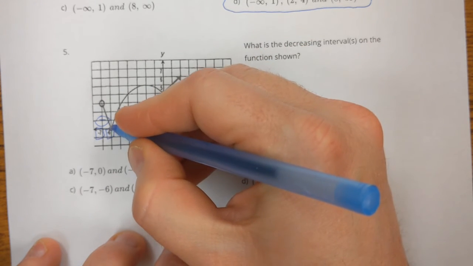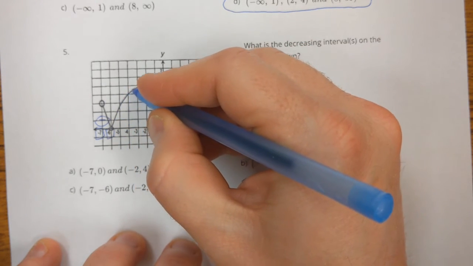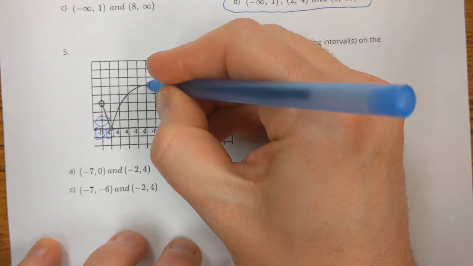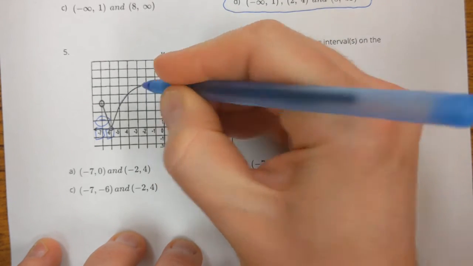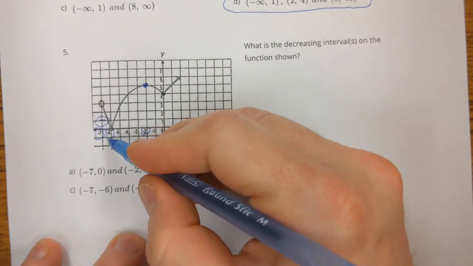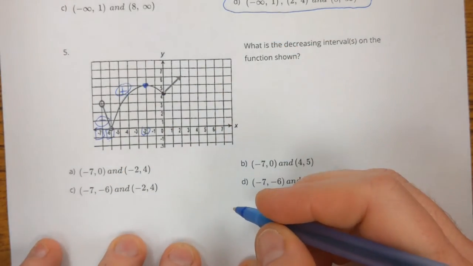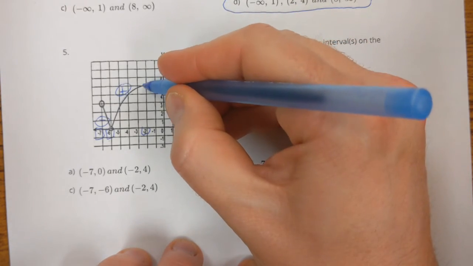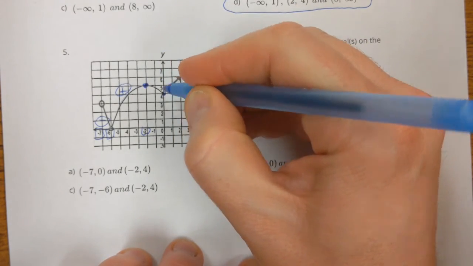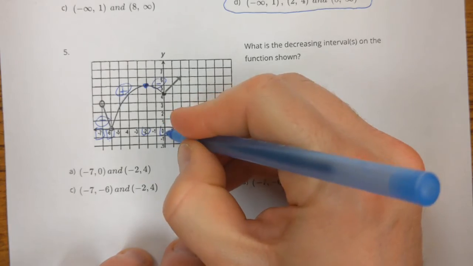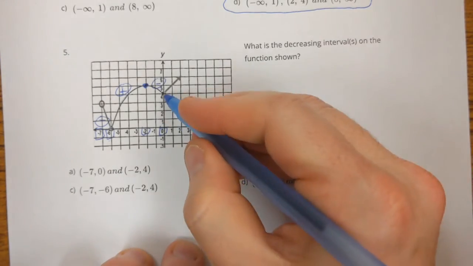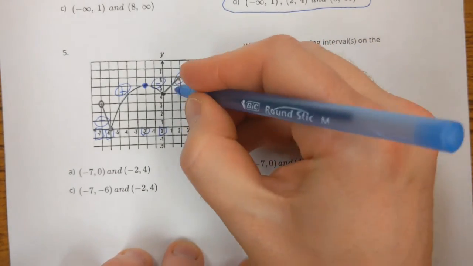From the -6, this graph starts curving upwards. And you can say it actually stops curving upwards right here at -2. So from the -6 to the -2, we say it goes up. But then from the -2 to the 0, it goes back down again.